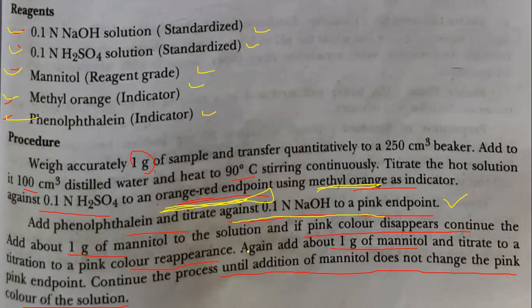Again the pink color reappears. What happens? You have to continue. See, I'm going through the sentence. Again add 1 gram of mannitol and titrate to a pink end point. Continue the process until the addition of mannitol does not change the pink color of the solution.